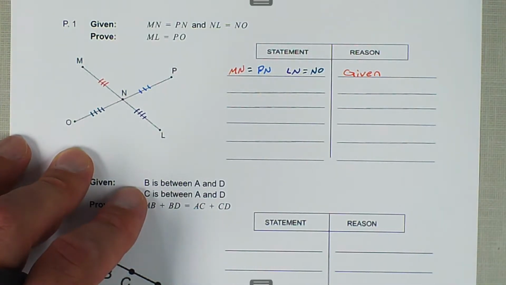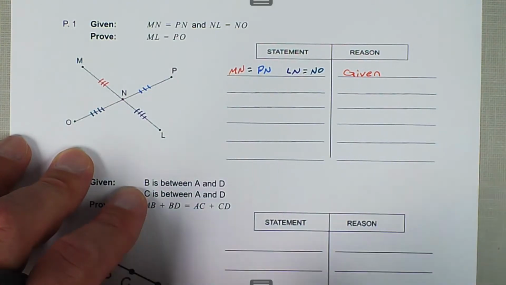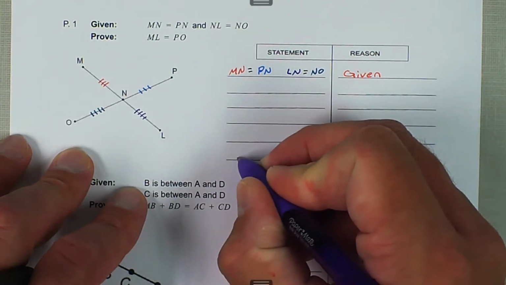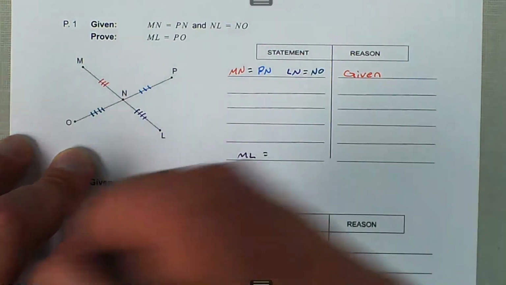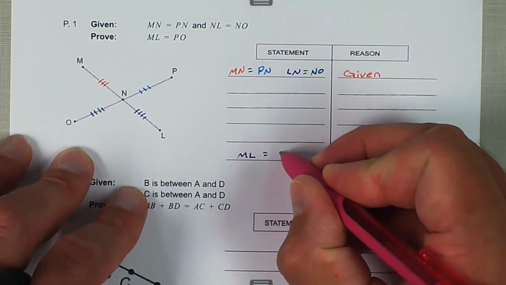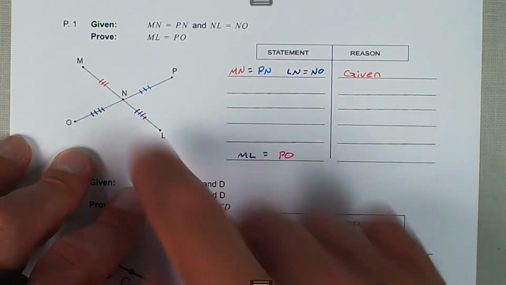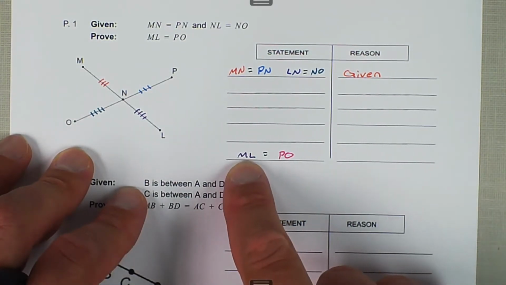Next piece of information. What are we trying to prove? We are trying to prove that ML is equal to PO. So we'll say ML is equal to PO. So step 1 done, step 2 done, step 3, the drawing is done, and now we've got to do steps 4 and 5. We've got to write our statements and reasons. So we're going to try to get to ML is equal to PO.